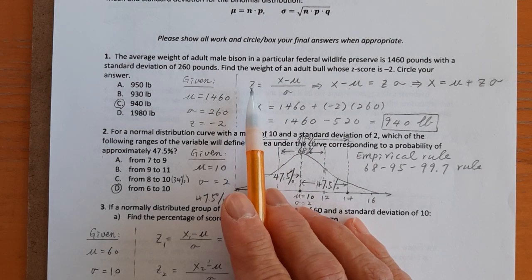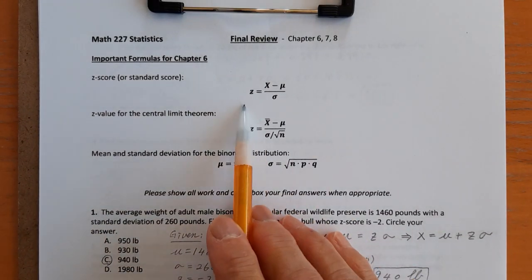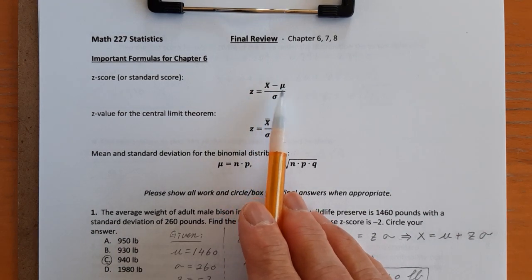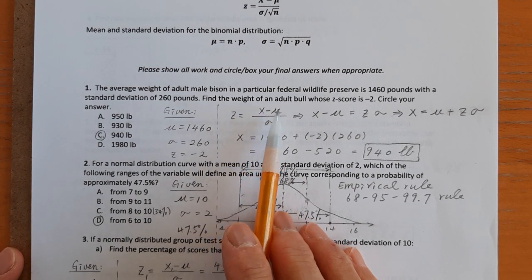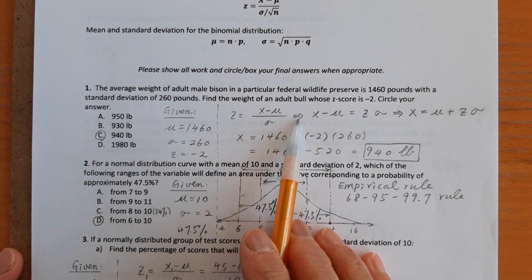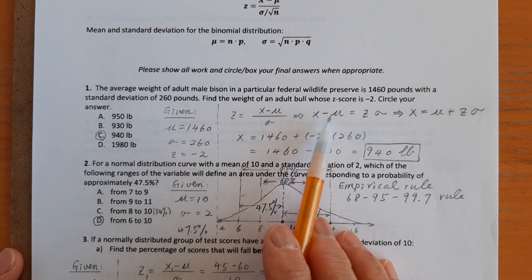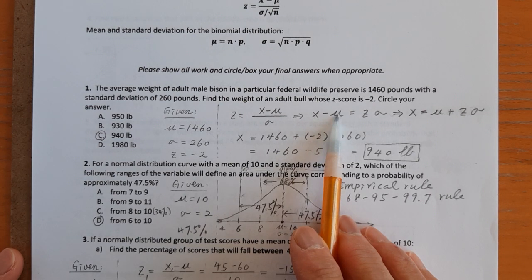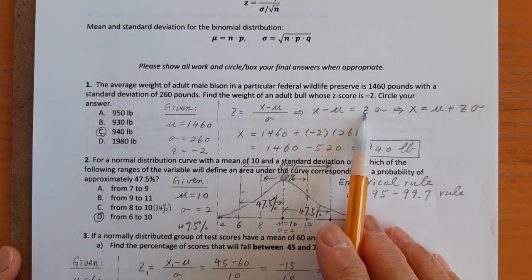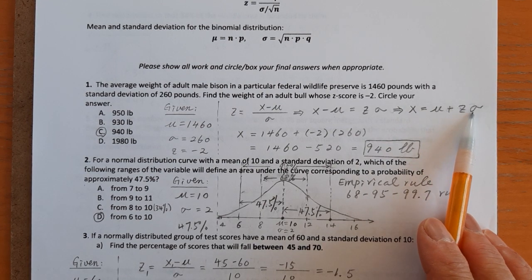So use the z-score formula. Z equals X minus mean over standard deviation. Then you multiply by sigma on both sides. Get Z sigma equals X minus mean. Add the mean to both sides. So you get X equals mean plus Z times the standard deviation, sigma.